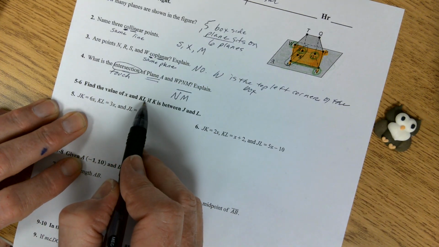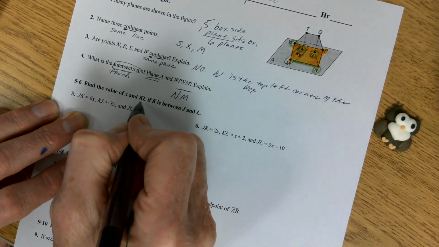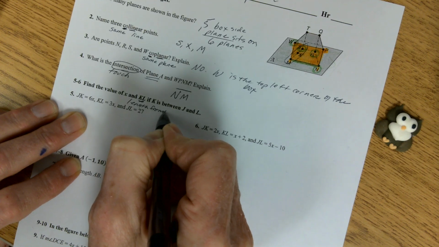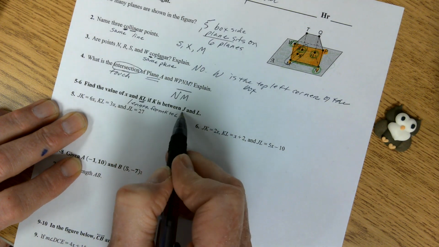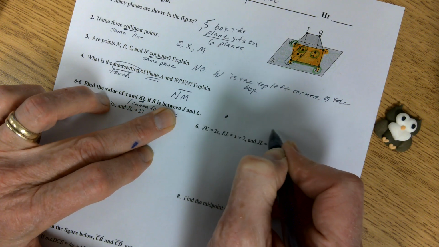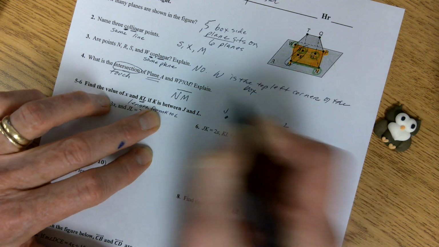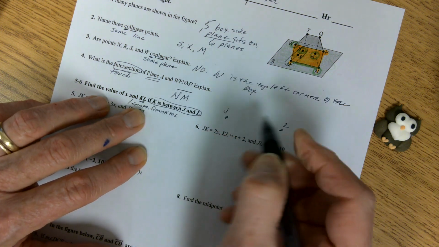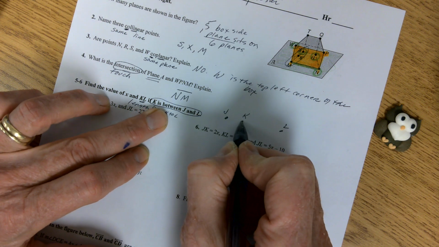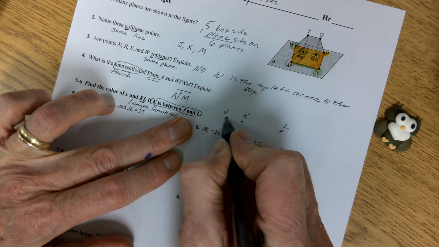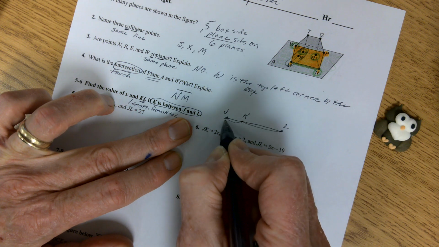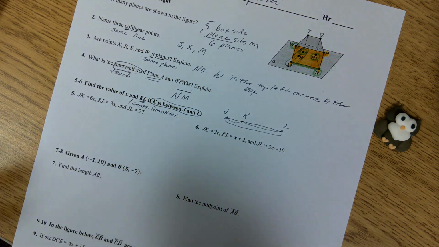Okay. Find the value of X and length. This means length from K to L if K is between J and L. So I've got J and L, J and L. K is between. I'm going to draw it so I get it. It doesn't say it's in the middle. It just says it's in between. So K is between J and L. Between means they're also on a line. It means part plus part equals whole. That's what between means.